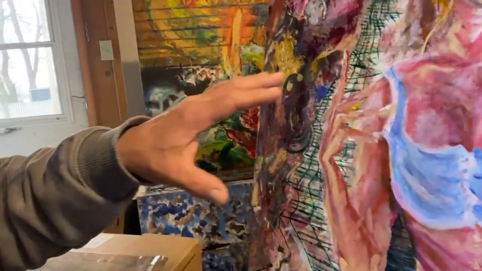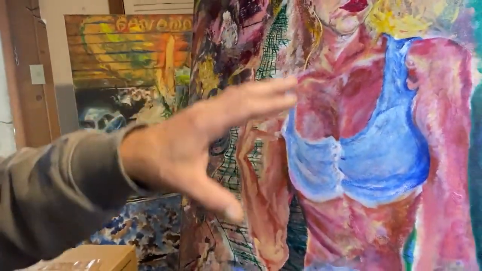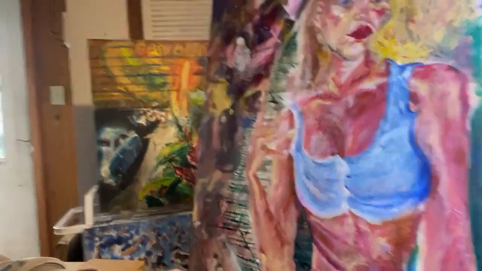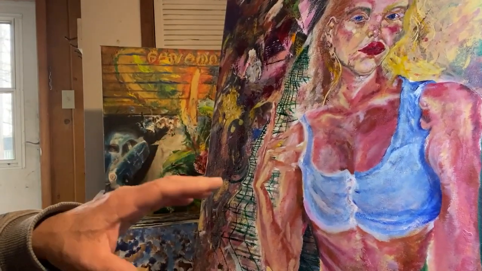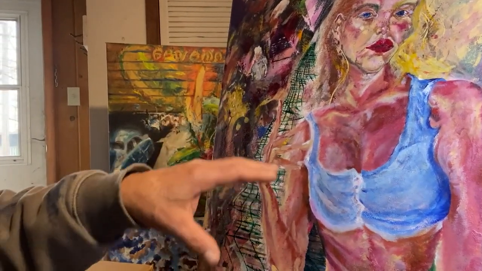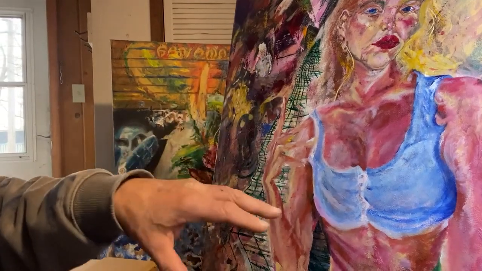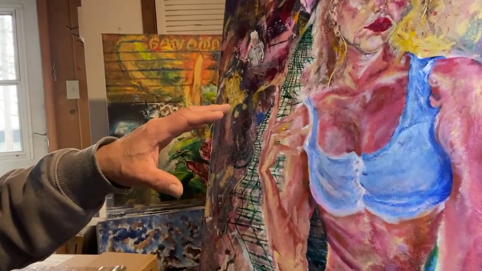And in the meantime, you're letting this dry, and letting it dry is important, especially if you're going to be doing glazes or scumbles, because then you really want to be going over a dry surface.